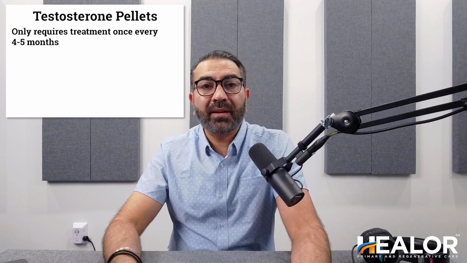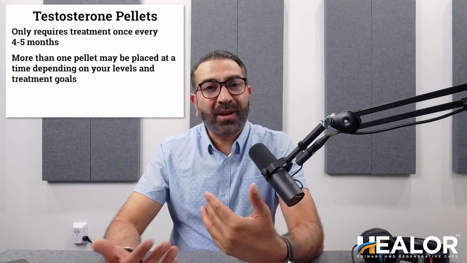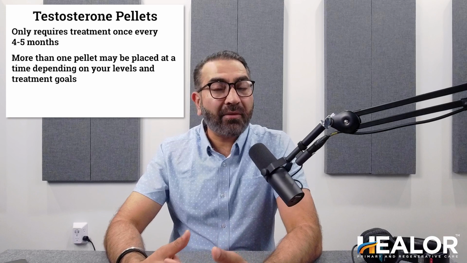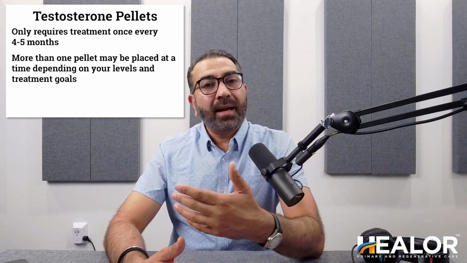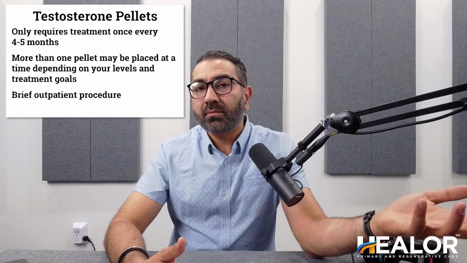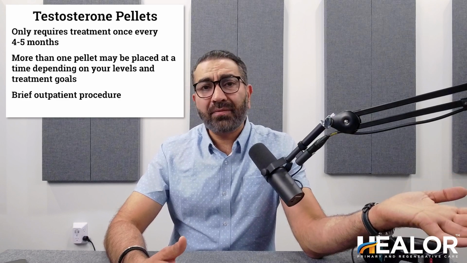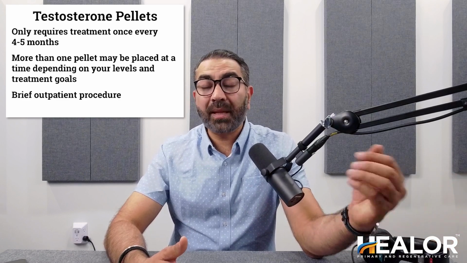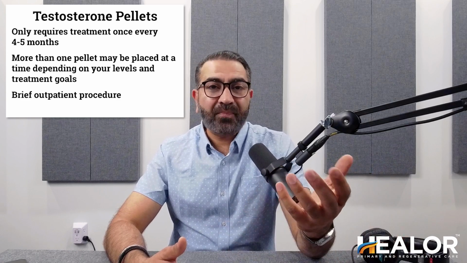So the benefit of that is, generally we'll put a pellet every 4 or 5 months. We actually put in more than one, depending on the level you have and the level we're trying to achieve. There can be a number of pellets placed. It's a small outpatient procedure, less than 10 minutes. Then the pellets slowly dissolve, and we just put new ones in every 4 or 5 months. So men love this method because it's kind of stick it in there and just forget it.